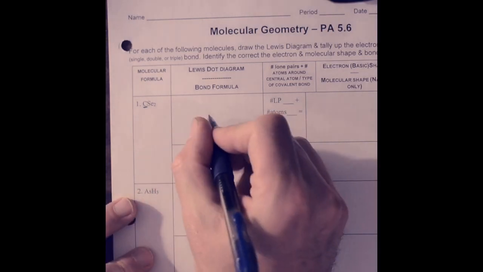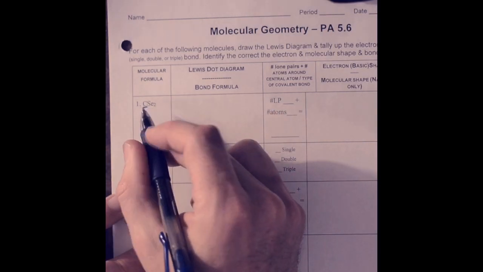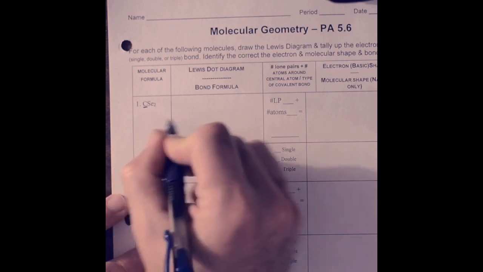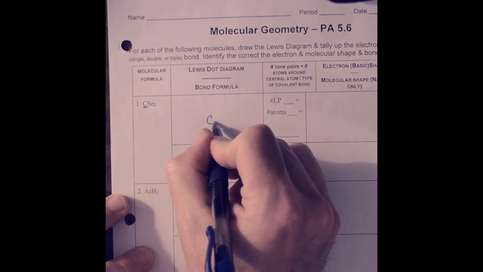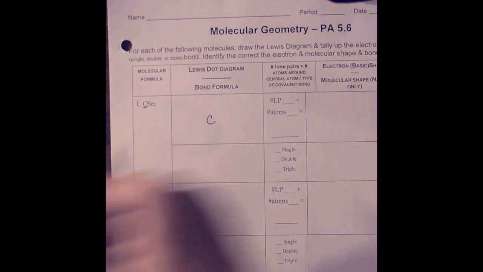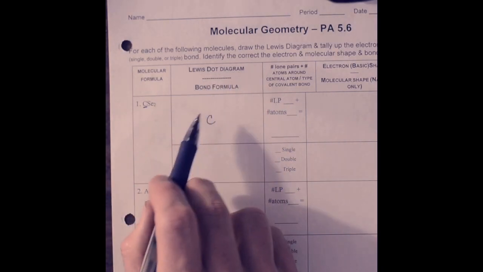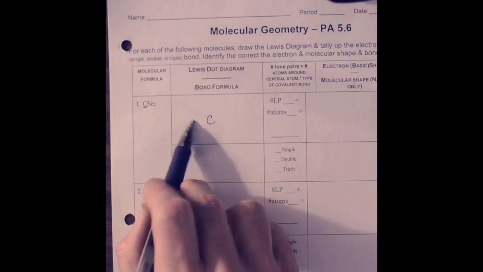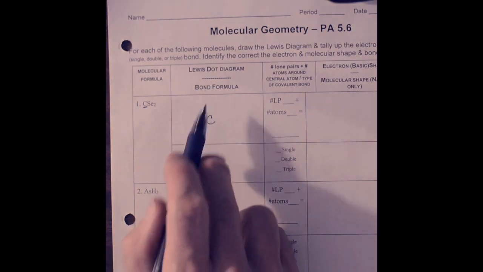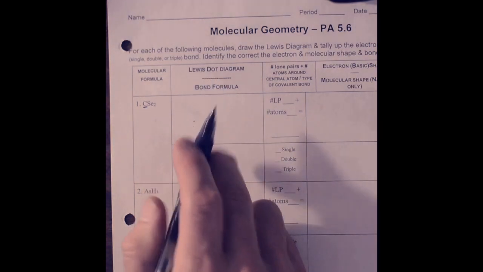So we're going to go ahead and draw the carbon. We know carbon is in the center, so we'll put our C in the center. We're going to do Lewis dot diagrams here in the top box, and we'll do bond formulas down the bottom. That's the separation here.